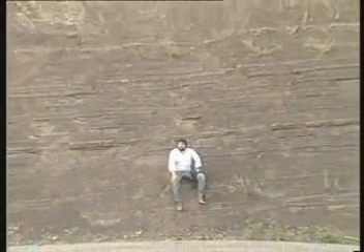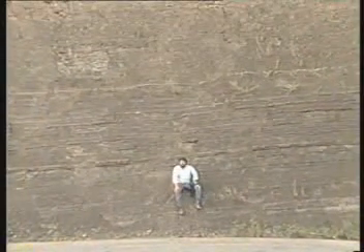The sediments that form these rocks were deposited, buried, and compressed deep within the ocean. Over millions of years, geologic forces raised them to their present position, part of a mountain range high above sea level.